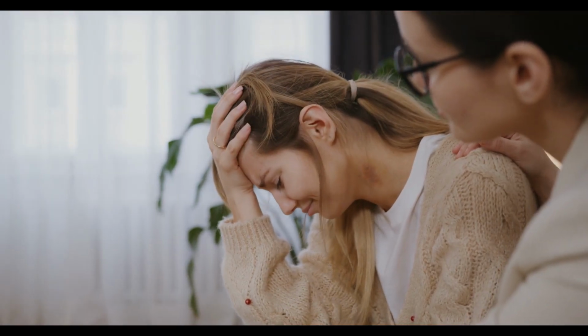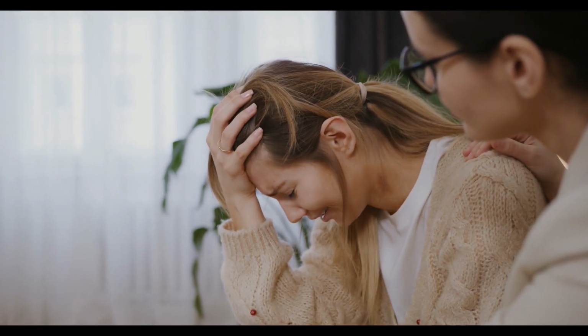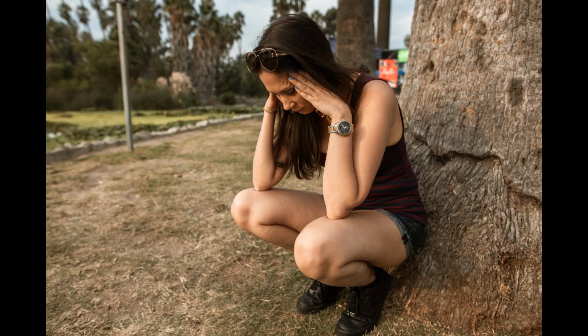Social anxiety disorder is characterized by intense fear or anxiety in social situations, including fear of being judged, scrutinized, or embarrassed. Symptoms include blushing, sweating, trembling, rapid heartbeat, muscle tension, nausea.